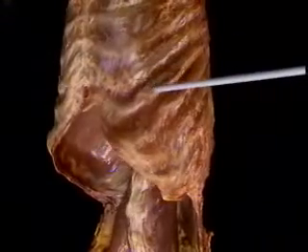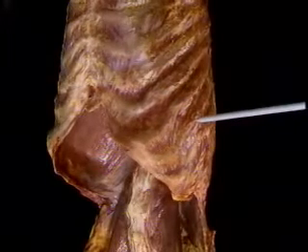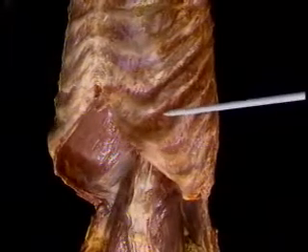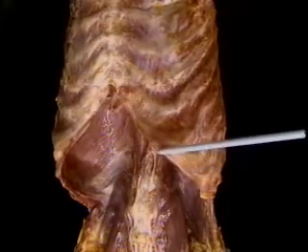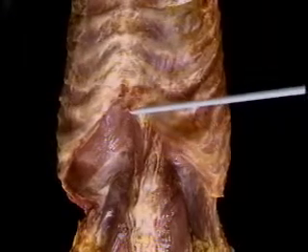In looking at the muscles of respiration, we'll look first at the diaphragm, then at the muscles that produce movements of the ribs. The best way to understand the diaphragm is to look at it from below. Here are the lower ribs. The muscles between them are the intercostals, which we'll see shortly. Here's the left costal arch. Here's the xiphoid process. The anterior abdominal wall and all the abdominal organs have been removed.